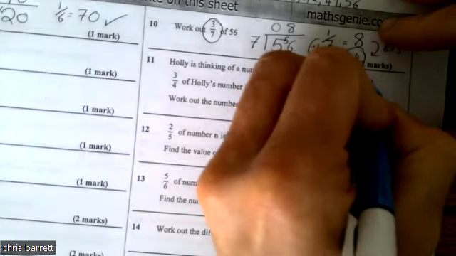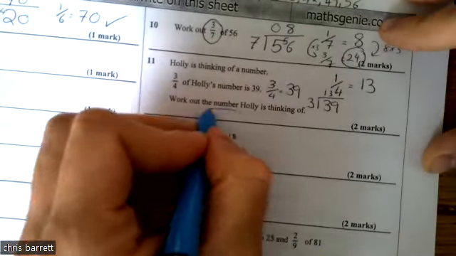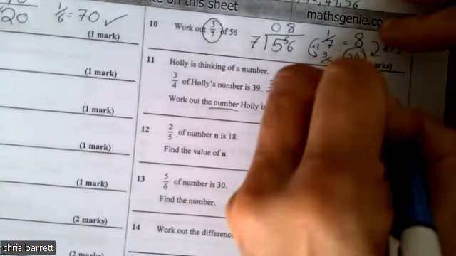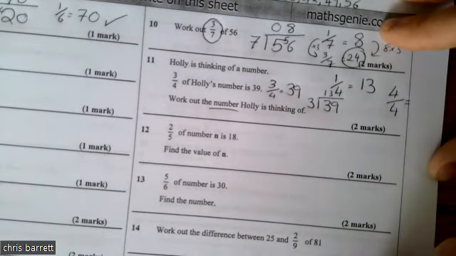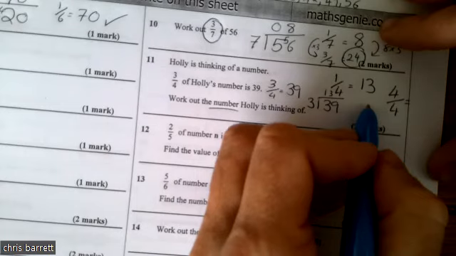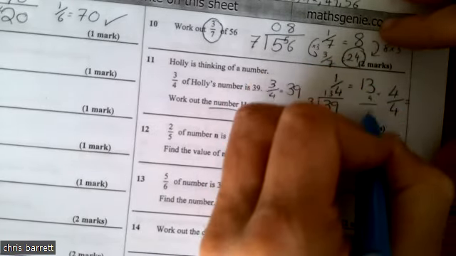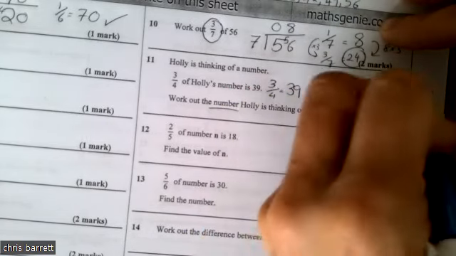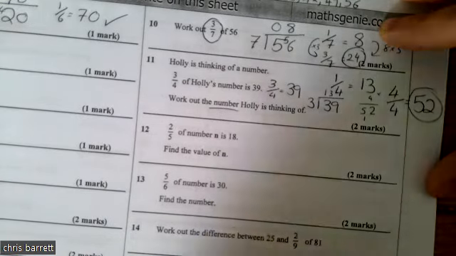So if I know that 1/4 is worth 13, if I now want to know what the starting number is, if 1/4 is equal to 13, I can now take that up to what 4/4 is worth. So I want 4 lots of 13. Okay, so I've got to multiply that by 4. So 3, 6, 9, 12. 4, add the 1, 5. So the number that I'm thinking of is 52.